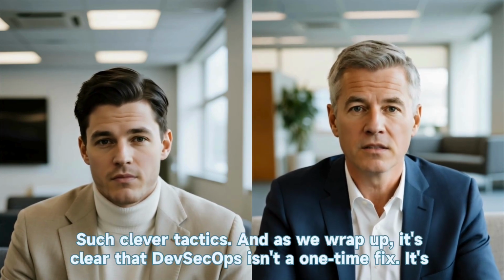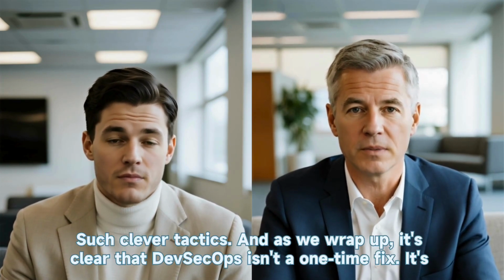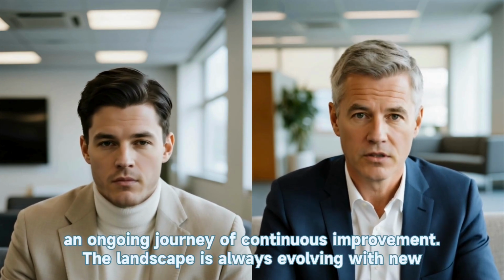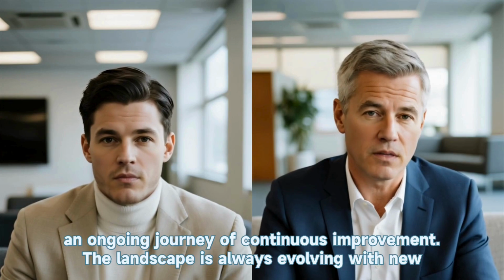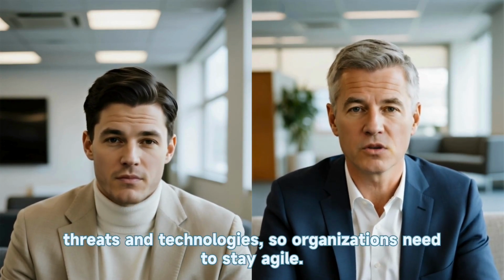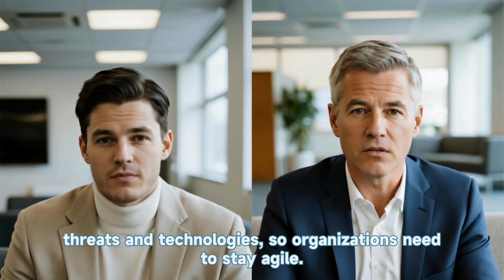Such clever tactics. And as we wrap up, it's clear that DevSecOps isn't a one-time fix. It's an ongoing journey of continuous improvement. The landscape is always evolving with new threats and technologies, so organizations need to stay agile.